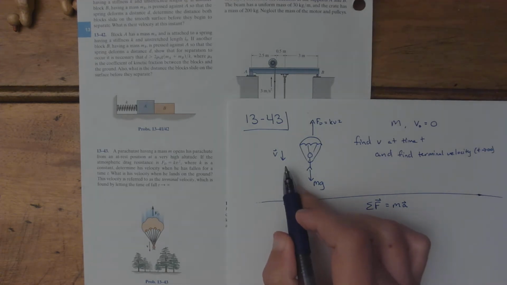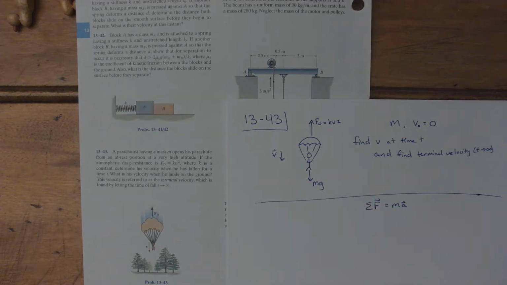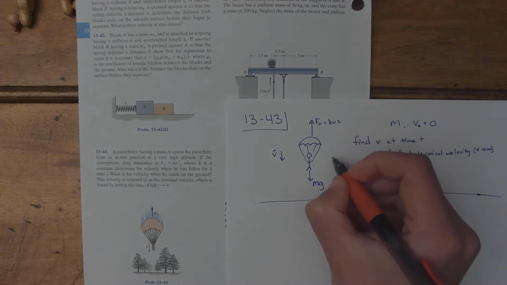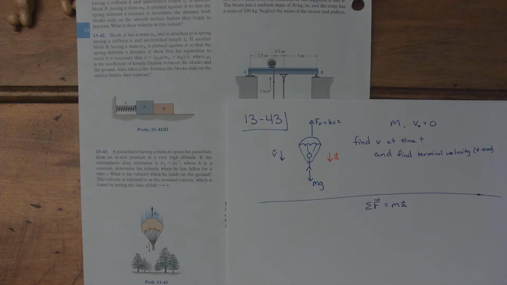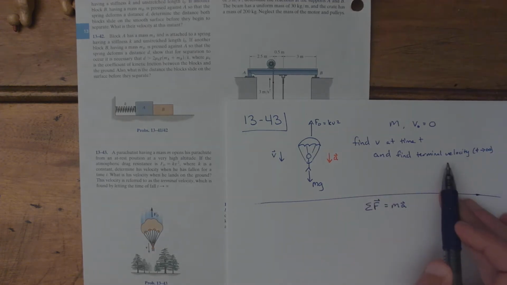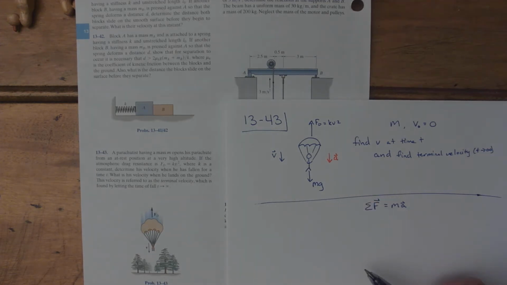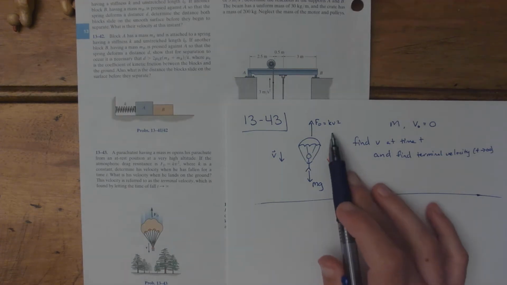The velocity is going to be pointing downwards, and if there was no drag force, the parachutist would always be accelerating downward with an acceleration of g. But because there's this drag force, the acceleration is going to decrease. At terminal velocity, the velocity is no longer changing and the acceleration is 0. So as time goes to infinity, the acceleration is going to 0, and it's either 0 or it's pointing downwards. So I have kV squared pointing upwards.